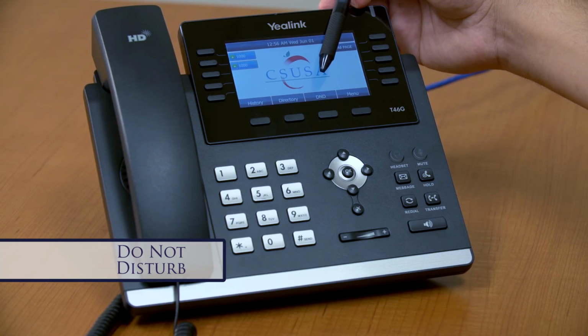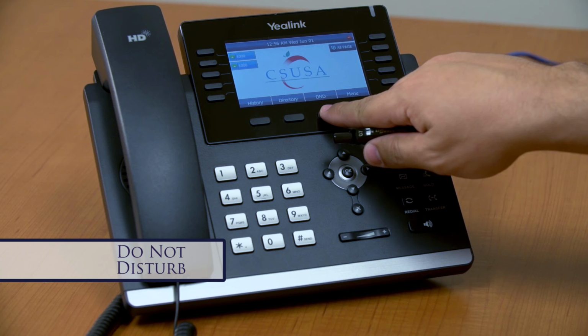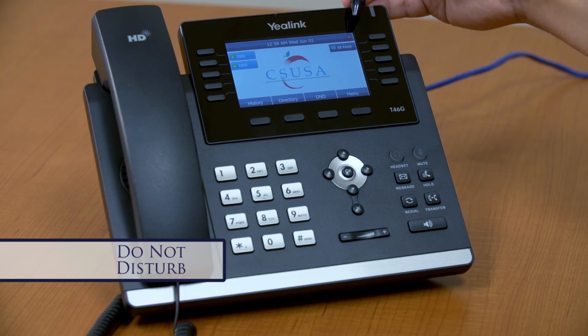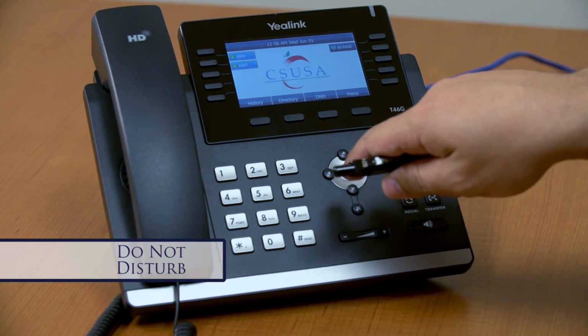Next, we have the Do Not Disturb key. This will put your phone on Do Not Disturb mode. This means that when you receive incoming calls, they will go directly to your voicemail. When this button is pressed, there's an indicator that appears on the top right hand corner of the LCD screen indicating Do Not Disturb mode is enabled. To disable it, simply click the Do Not Disturb button once again.